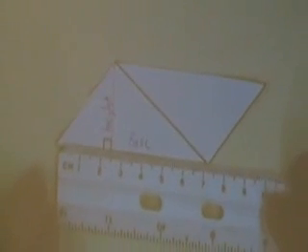Part B asks us, use a ruler and measure the base and the height in centimeters and label them. So I'm going to measure my base and my height in centimeters. My base is 7 centimeters. I'm not going to bother with decimals because it's going to make our calculations a little more difficult. And our height is approximately 3 centimeters.